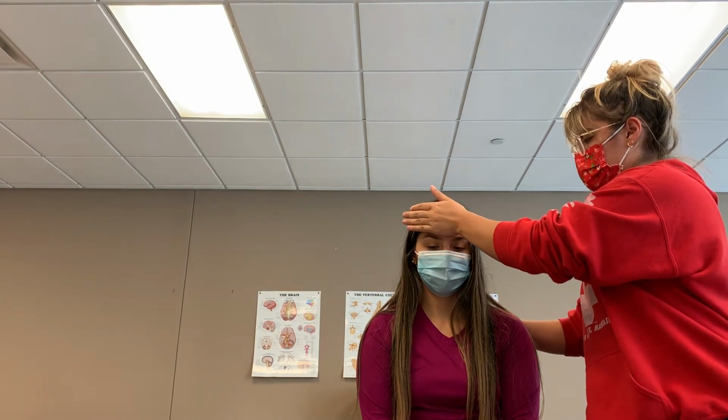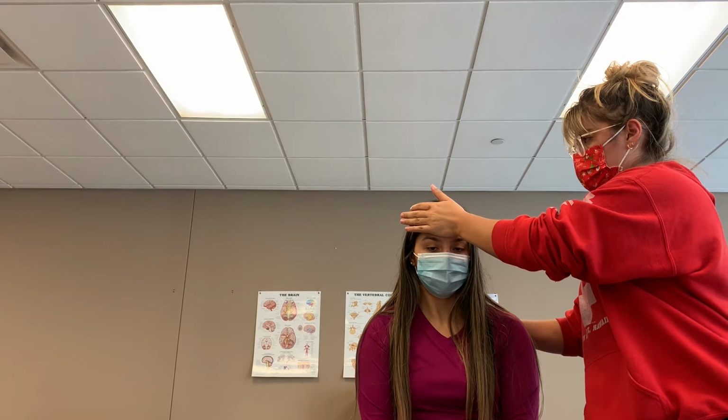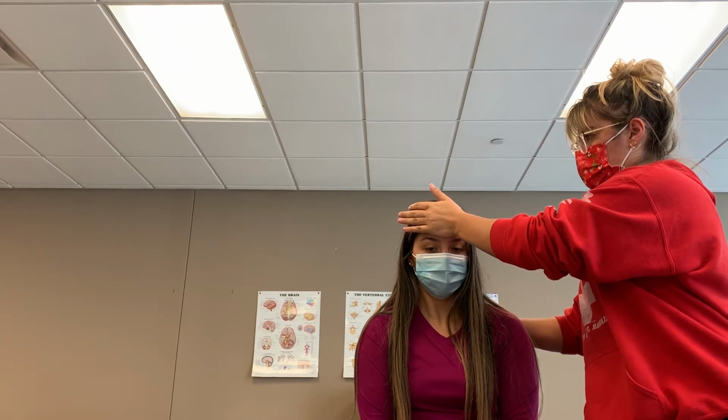So the next test that we're going to be doing are our resisted isometrics of the neck muscles. We're going to start with flexion. So what I'm going to have my patient do is, I don't want her to be in neutral, I want her to be in slight flexion. So can you just look down just a little bit for me? Good. Okay, and I'm going to be placing the palm of my hand on her forehead. So I'm just going to put it like that, and I'm just going to have her push against my hand. So push. Good. And now relax.